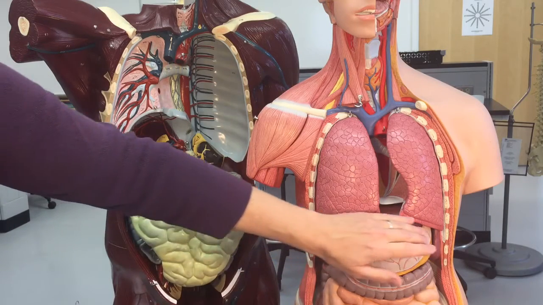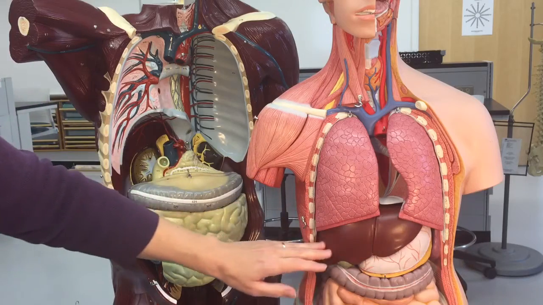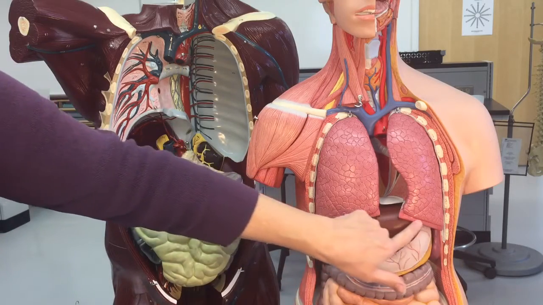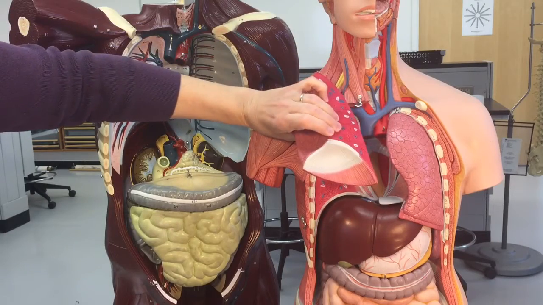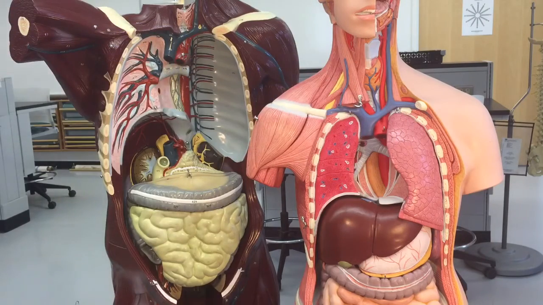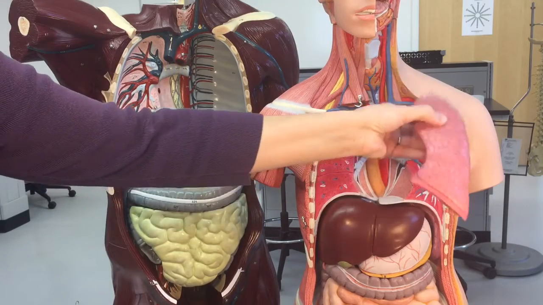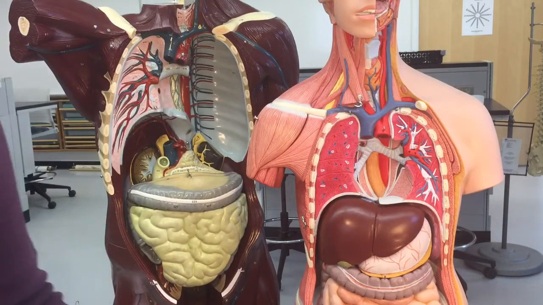The inferior border of the thoracic cavity is, of course, marked by the diaphragm muscle. You can see little bits of it here on the inferior aspects of these lungs, that dome-shaped muscle that's going to move downward in order to create negative pressure to pull air into the system.